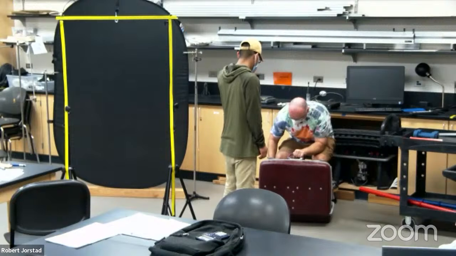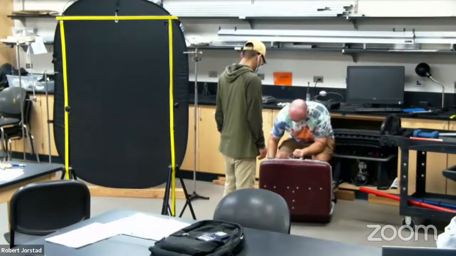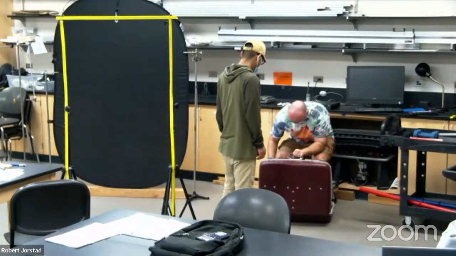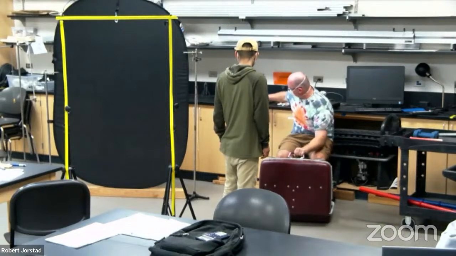Nothing unusual in this suitcase at all. Broke that one.